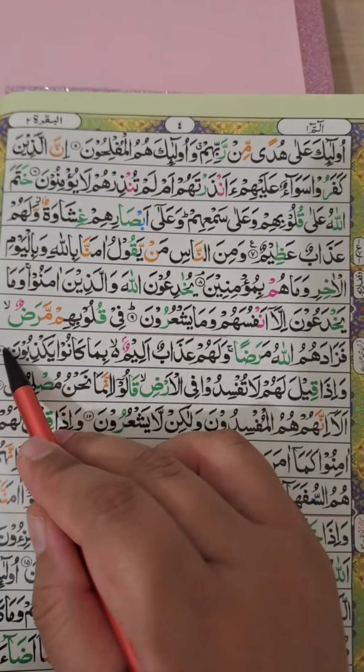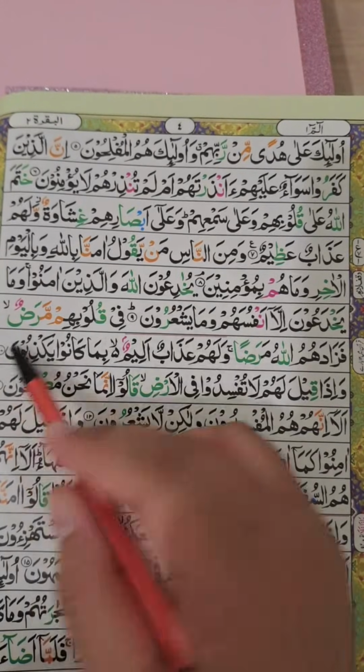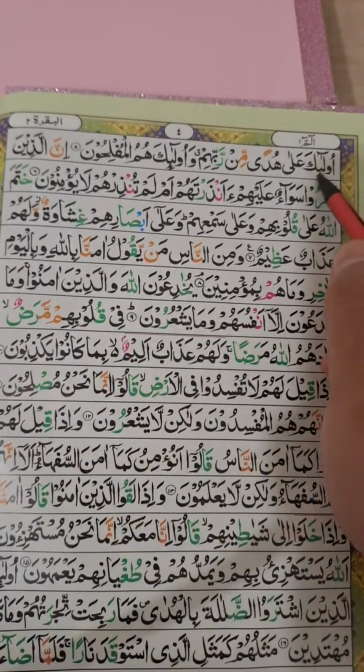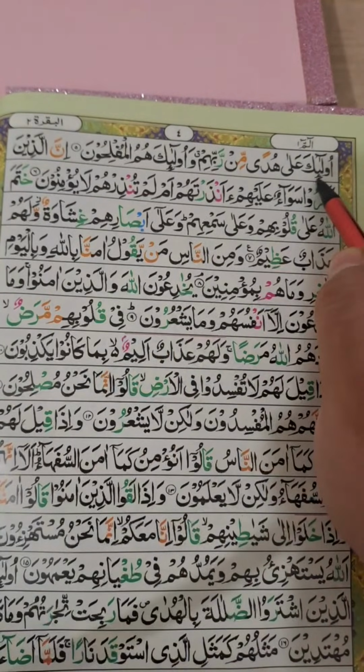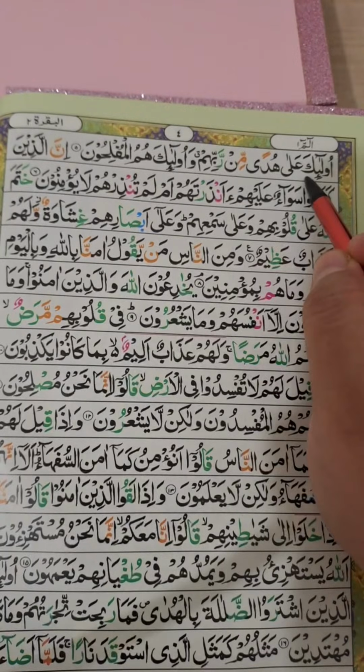Okay, if you want me to read more, kindly let me know, but my target is to complete just 10 ayahs today, so it's not overburdening for you people also. Now let's see word by word what are the rules of tajweed in this part.